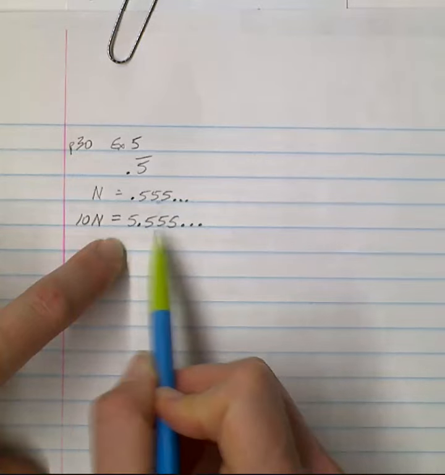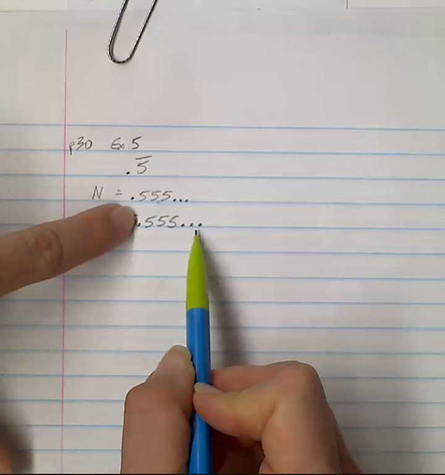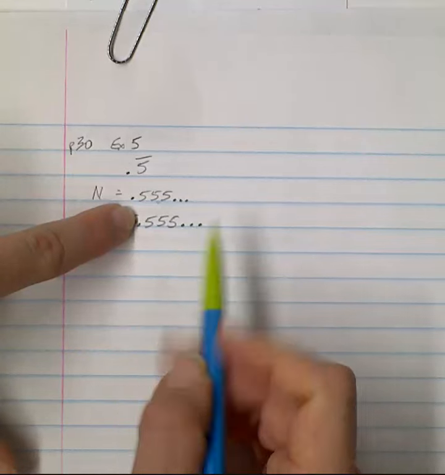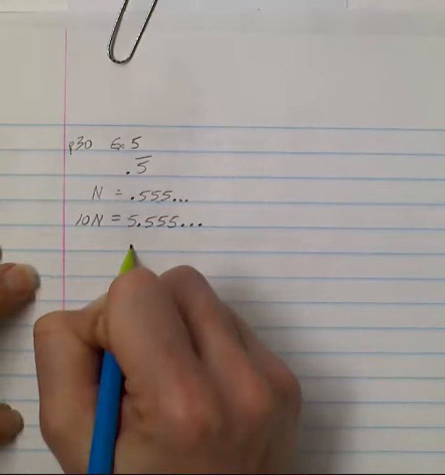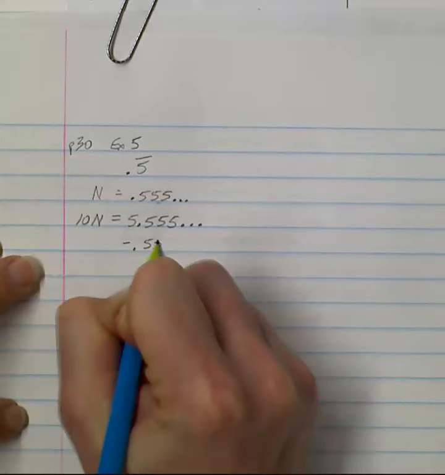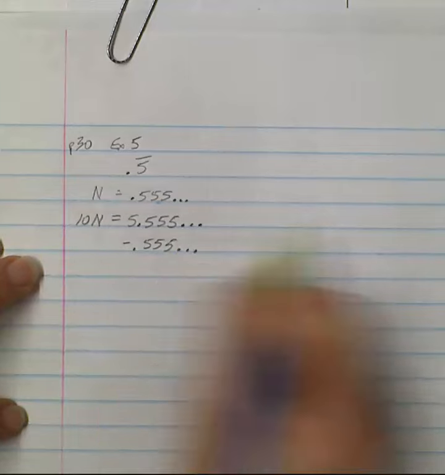How do I get rid of this part? How do I get rid of stuff? If it's there, I could do what? Take it away. That's right. If I take away 0.555, I would end up with just that whole number, right?